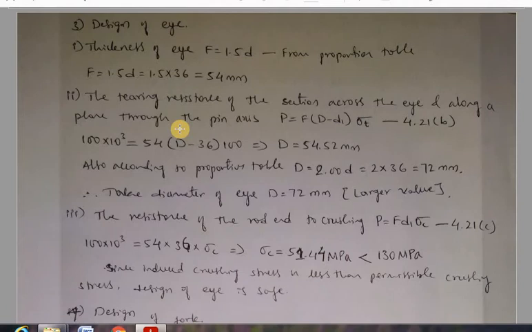And according to the proportion table, we have D is equal to 2 times the diameter of the rod, and according to this it is 72 mm. So again we are going to select the larger value here. Therefore diameter of the eye will be 72 mm.